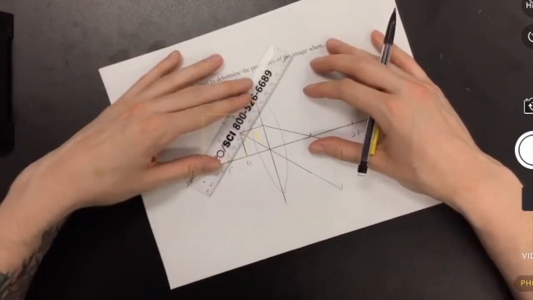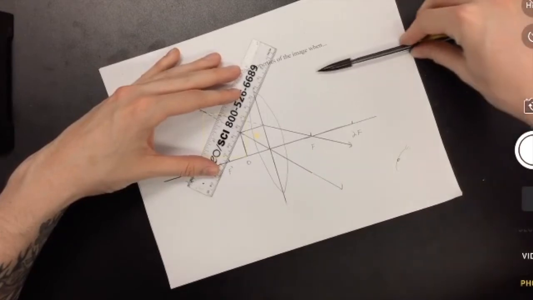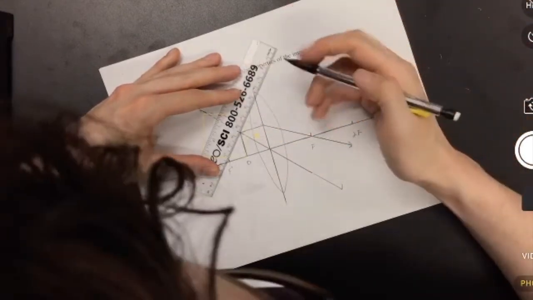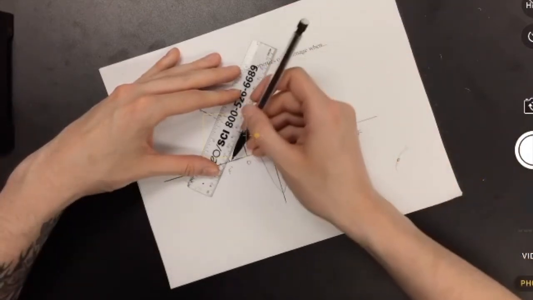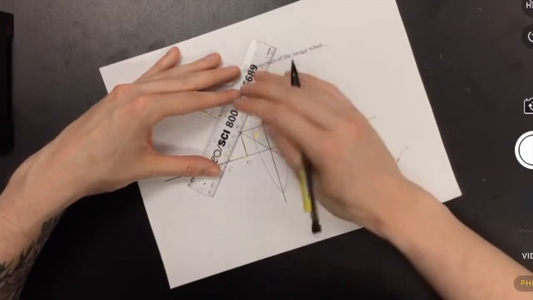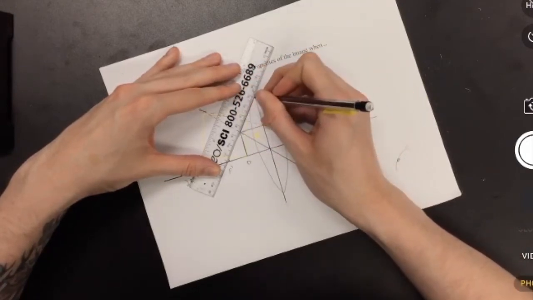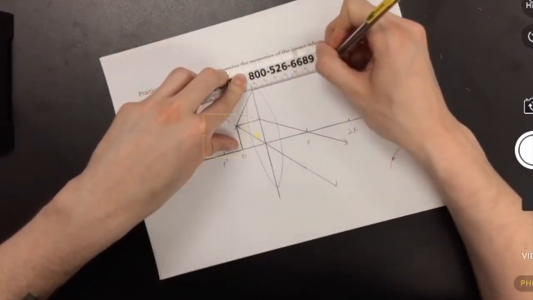Okay, let's check with our third one. Since we're just retracing the steps anyway, what would a parallel ray on this side do? It would come in parallel and get refracted through that secondary focal point. So let's retrace those steps, because along the way it would have to go through here. So a ray leaves, hits the principal plane, and gets refracted parallel.